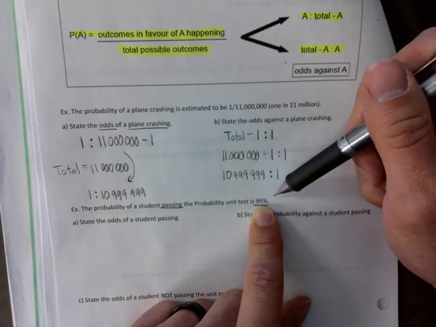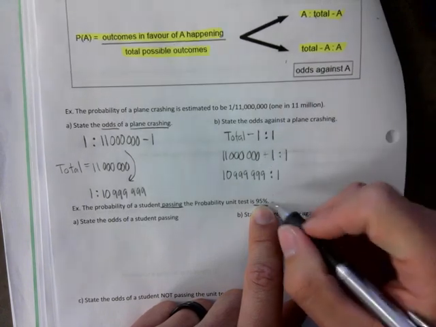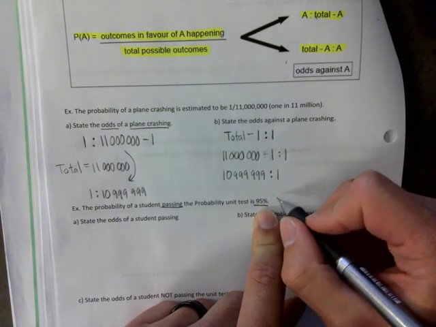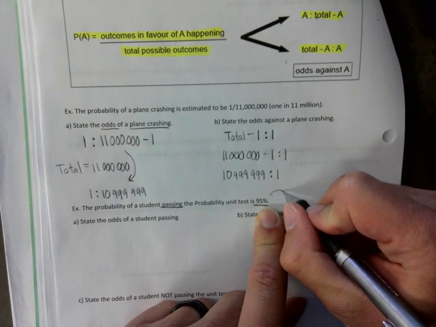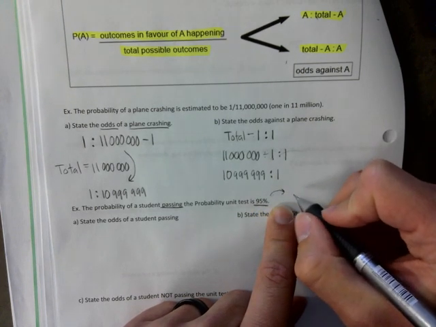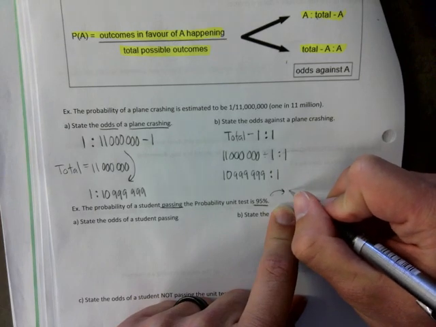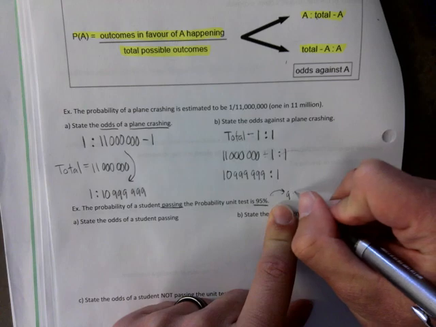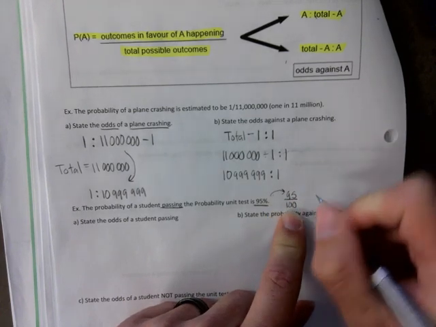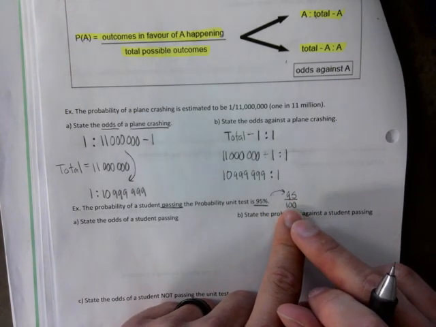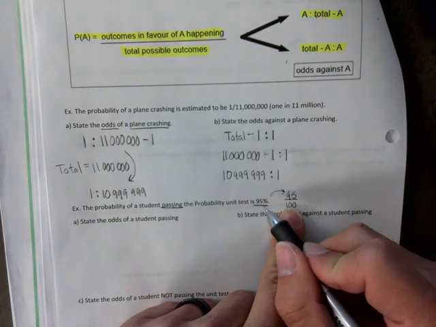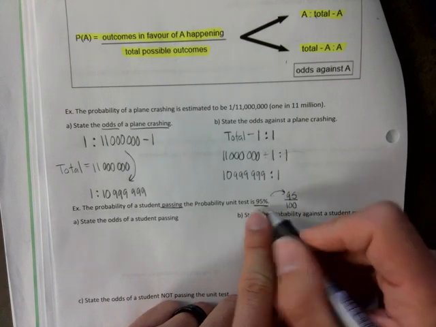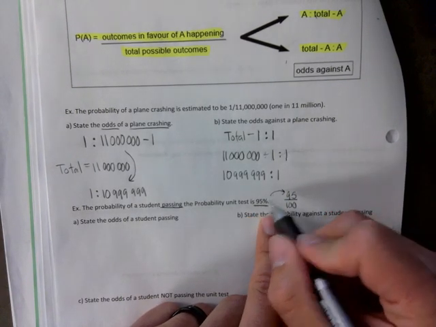So we're given the probability as a percent. To convert to a fraction, we know this is 95 over 100. To convert from percent to a fraction, you just write what the percent is, and it's always over 100.